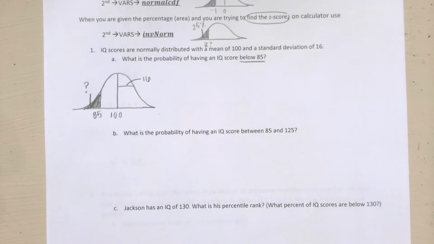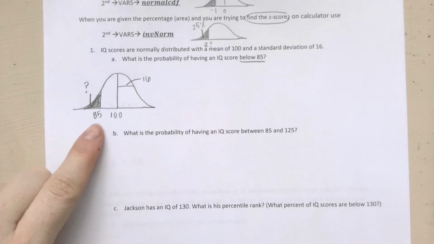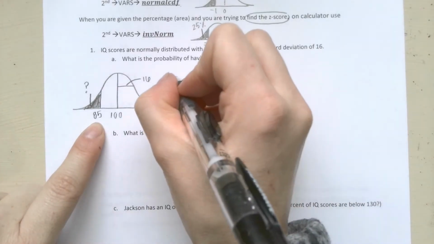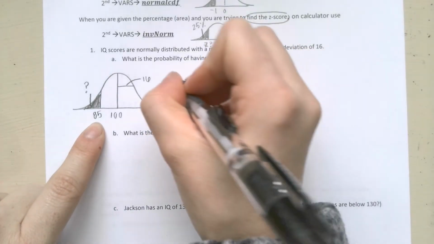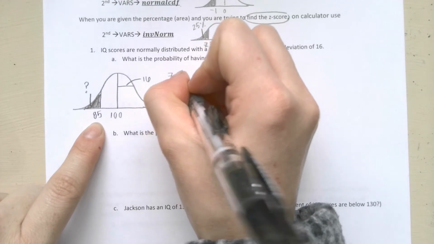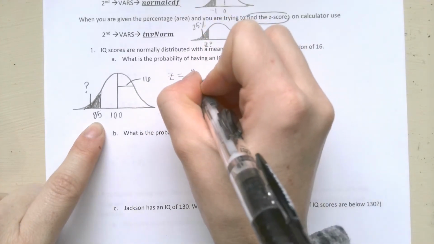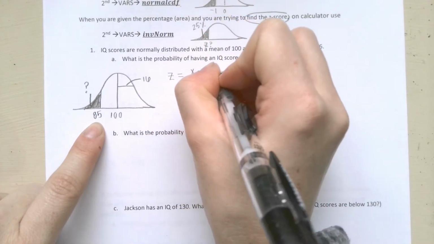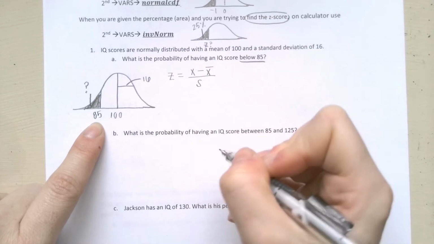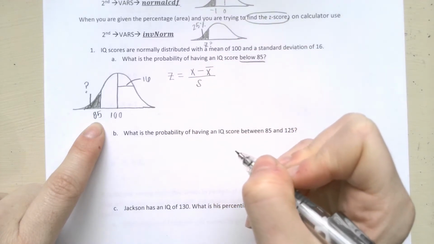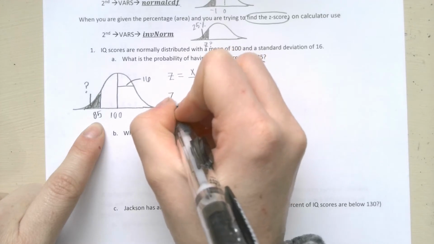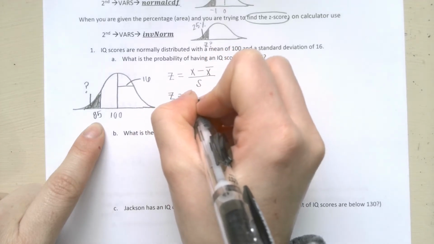So first thing I would need to do is make sure I'm in z-scores. I am not currently in a z-score, so I would need to convert this 85 into a z-score. Remember, your z-score formula tells you to take your individual, subtract the average, and divide by the standard deviation. So my individual value here would be the 85.